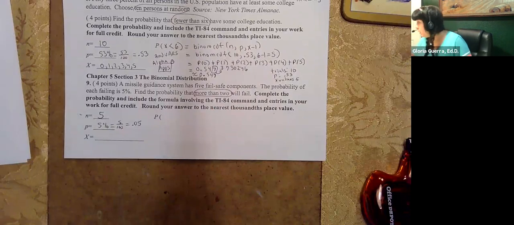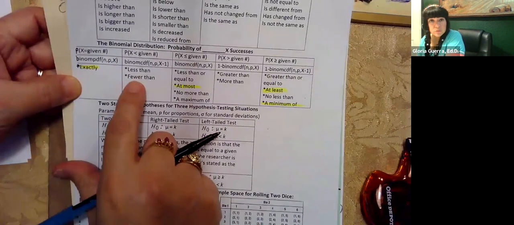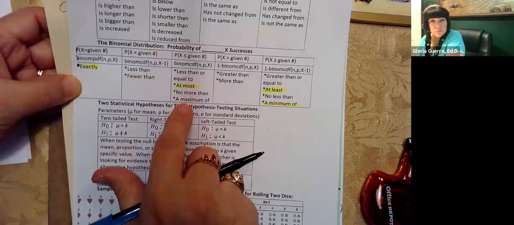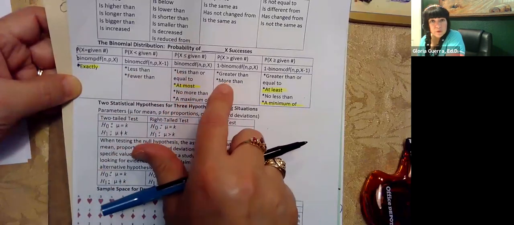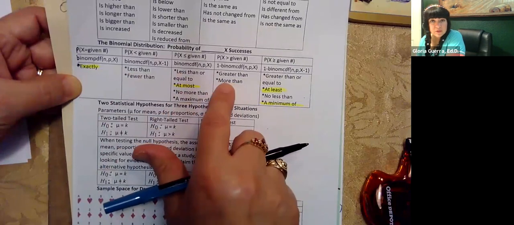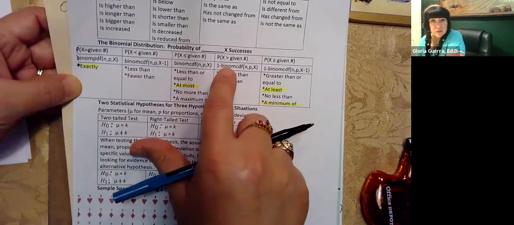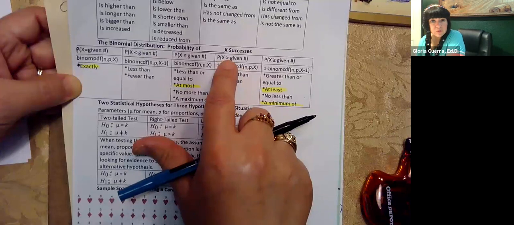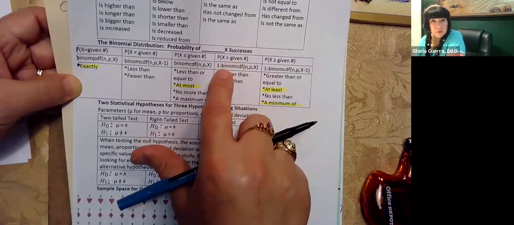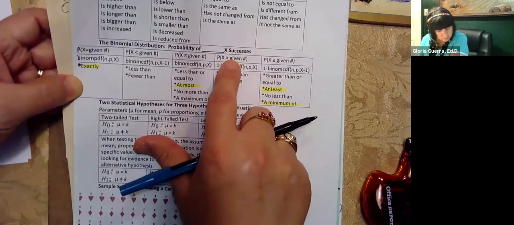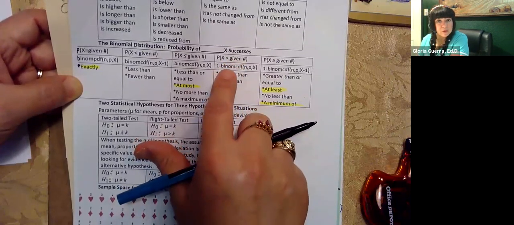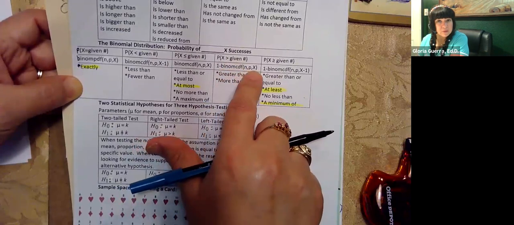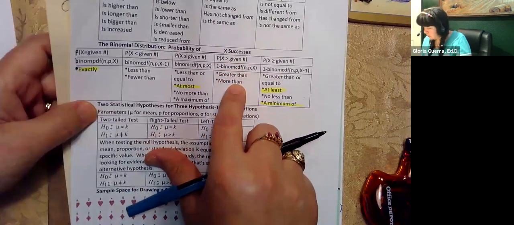More than 2. Okay, so I go back to my vocabulary. Right here, more than. See this more than? And this is a complement. Probability X is greater than the given number, and this is more than 2, so that given number is 2. 1 minus binomial CDF N, P, X. Okay, I'm going to write that down.